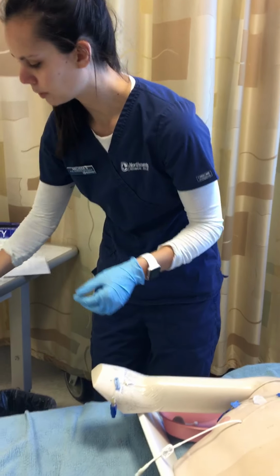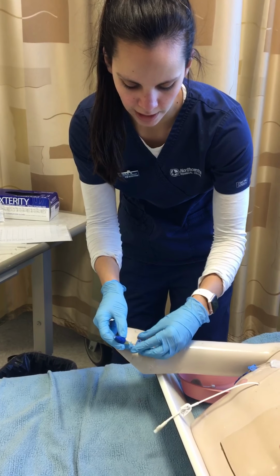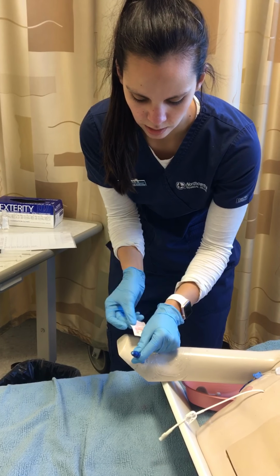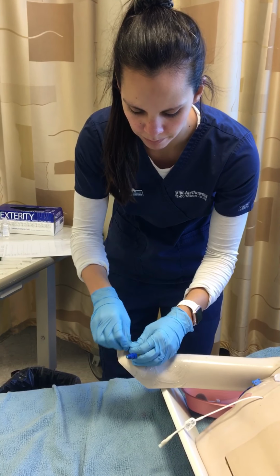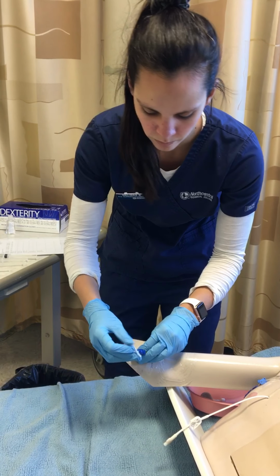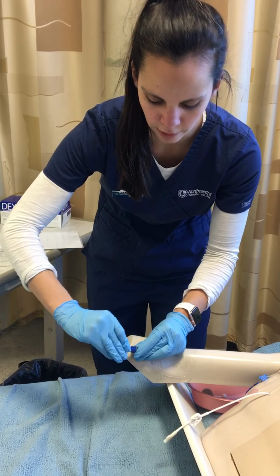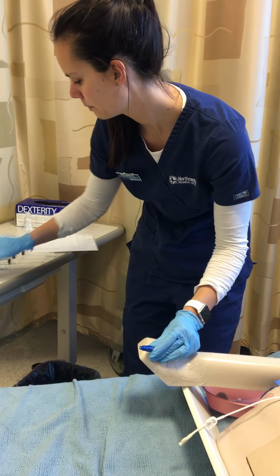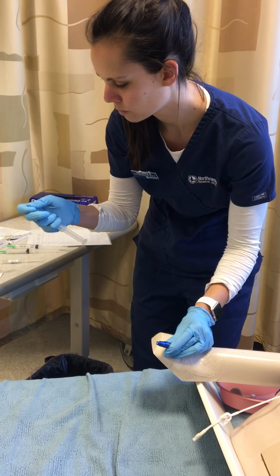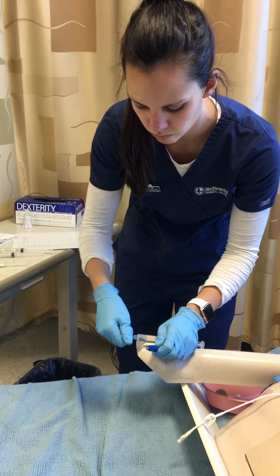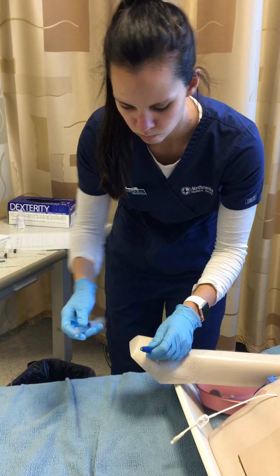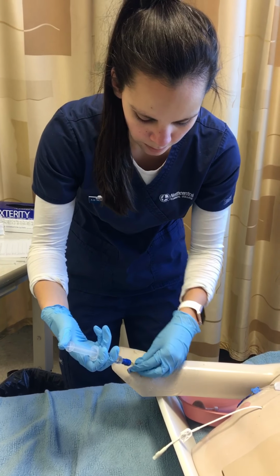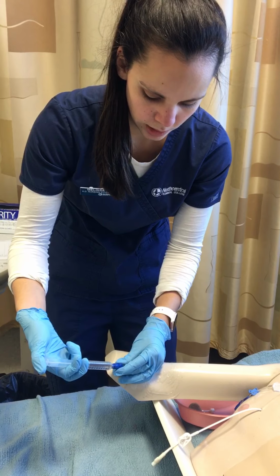Alright, so I'm going to clean my cap here with alcohol as my facility requires, for 15 to 30 seconds or however long the facility requires. And I'm going to flush the PICC line, unclamp it, flush my PICC line.